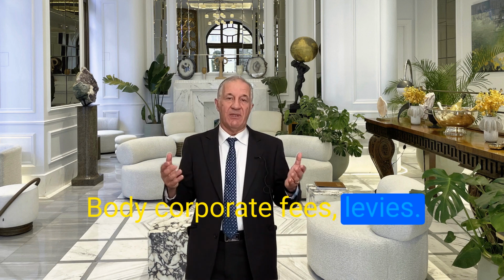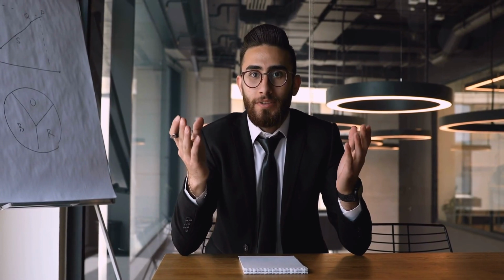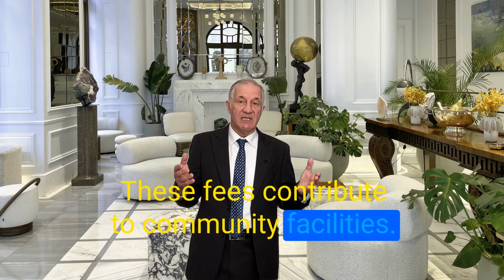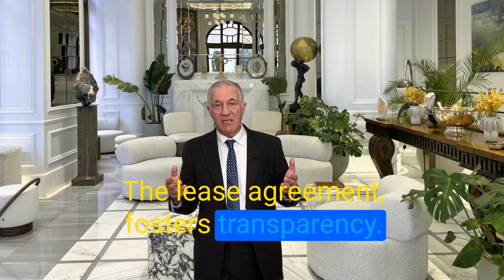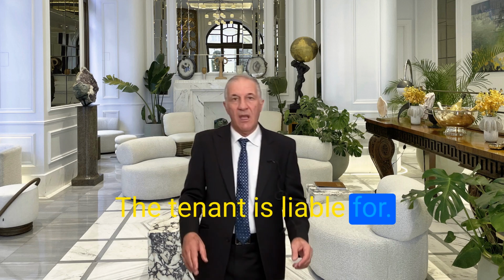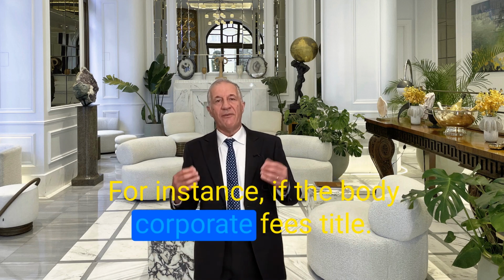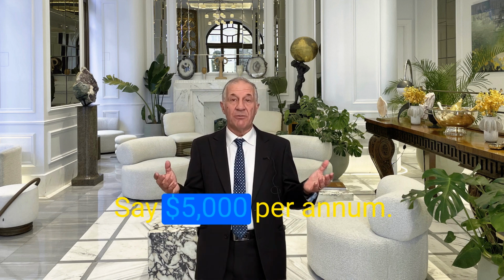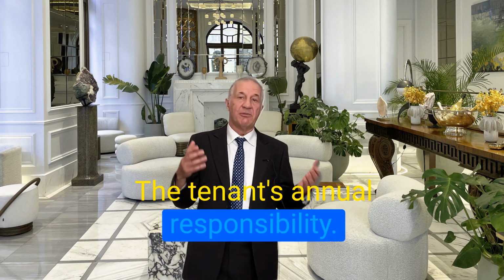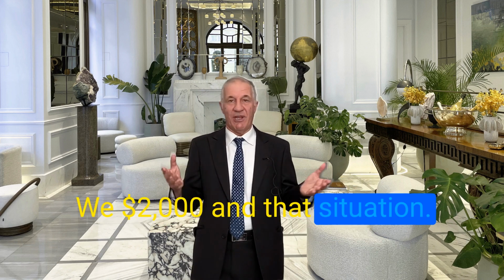Body corporate fees or levies. The lease should outline the tenant's portion of the levies charged by the property body corporate. These fees contribute to community facilities, maintenance, and improvements. The lease agreement fosters transparency by detailing the exact portion the tenant is liable for. For instance, if the body corporate fees total $5,000 per annum and the tenant's responsibility is 40%, the tenant's annual responsibility will be $2,000 in that situation.